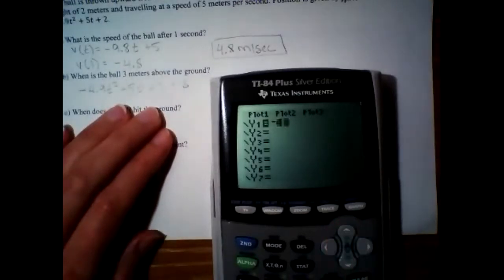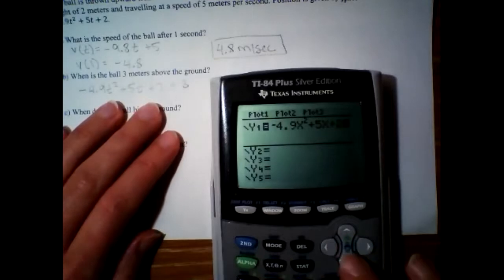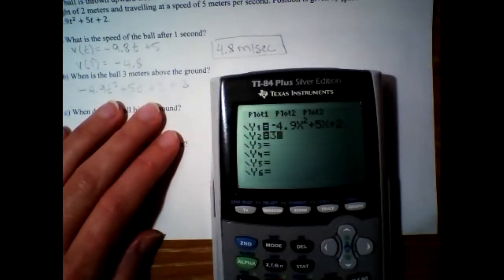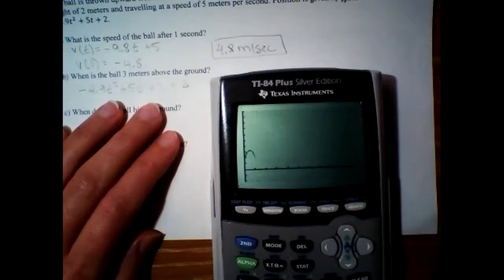All right, so negative 4.9x squared plus 5x plus 2. And then I'm going to put 3 into the Y2. We didn't have an interval given for this one. Mine's at 0 to 10, so I'm going to just leave that 0 to 10. We'll see if that's good. I think my Y maximum is going to need to be quite a bit bigger. Let me make that 10. We'll see how this looks. I may need to adjust it.